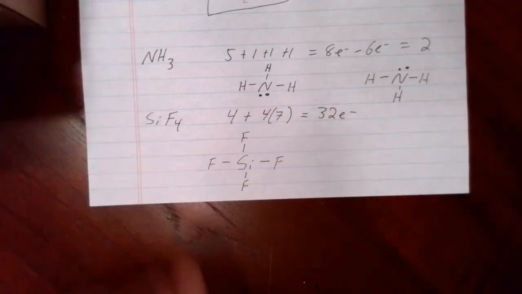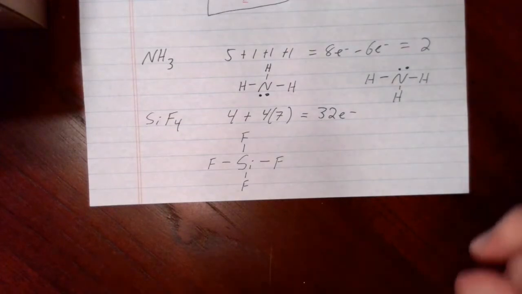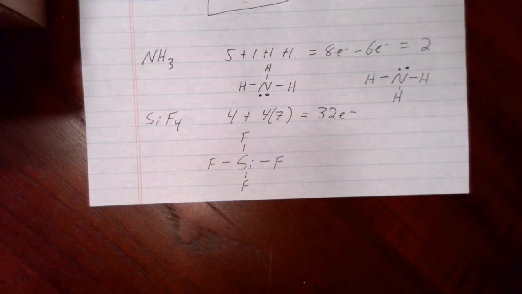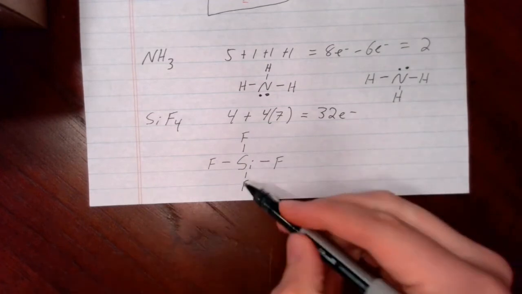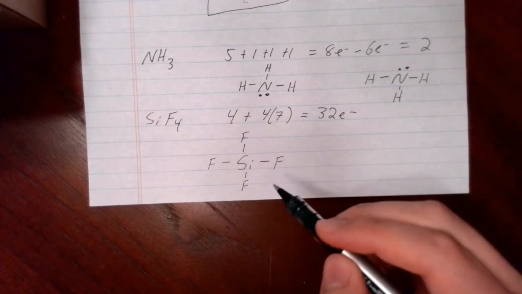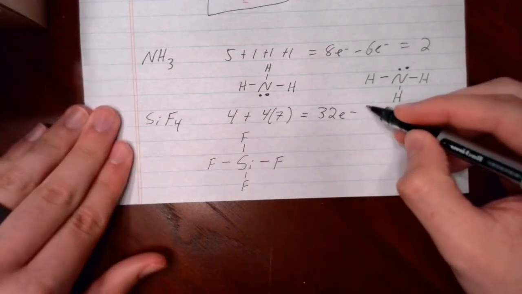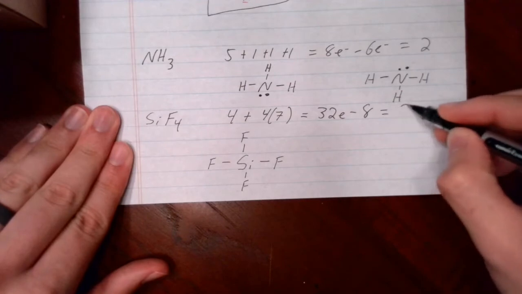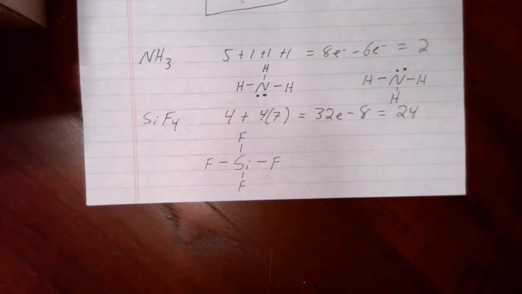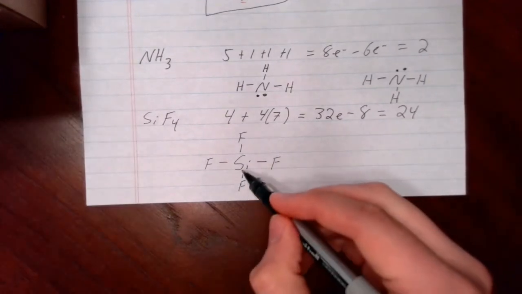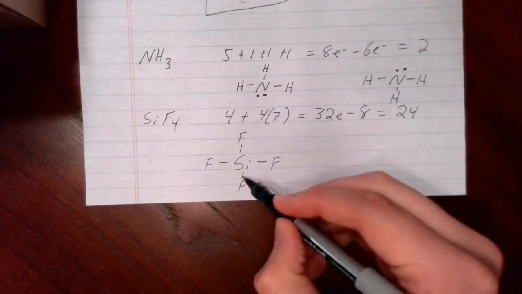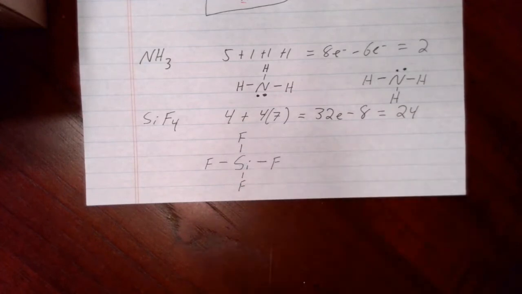Okay. So now don't forget to go back and count up how many electrons I already used here. I already used 2 electrons for each bond here. So I need to go back and say 2, 4, 6, 8 electrons got used. So I say 32 electrons minus 8, and I get 24 electrons left over. Silicon already has 2, 4, 6, 8 electrons, so I'm in good shape there.